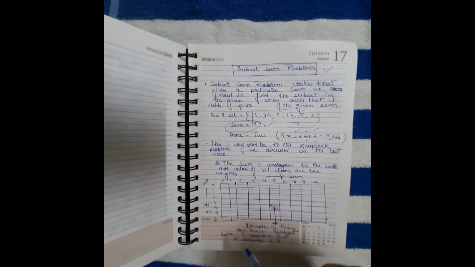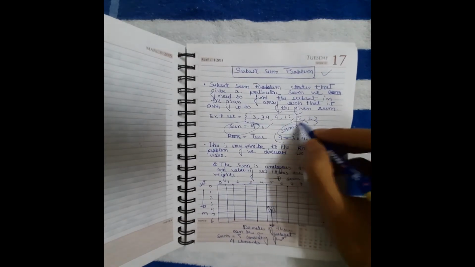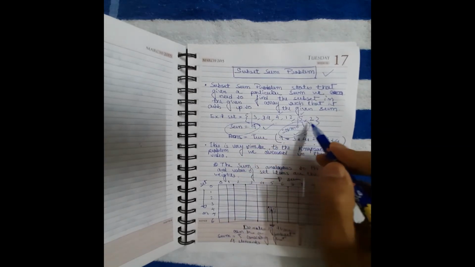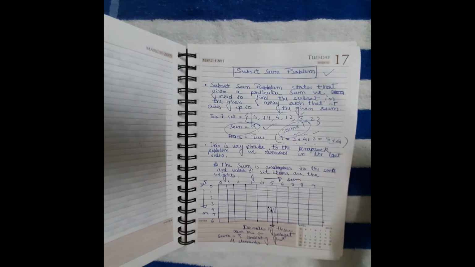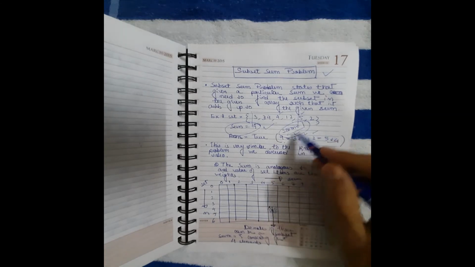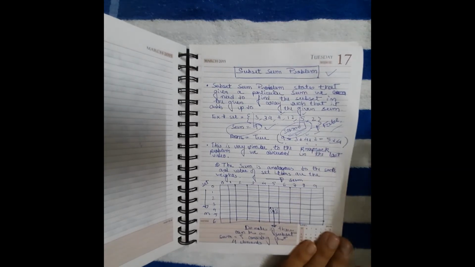But let's say we are given a sum equal to 1. This is not practically possible, as we cannot create a subset whose elements add up to it. We can never get 1, so this will return false. So we are clear till here, right?